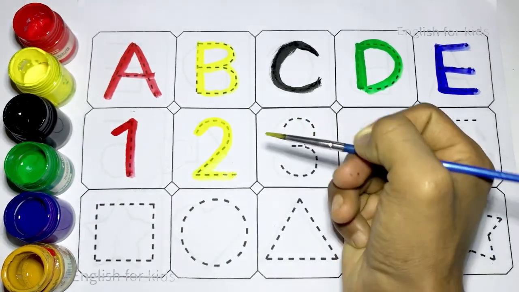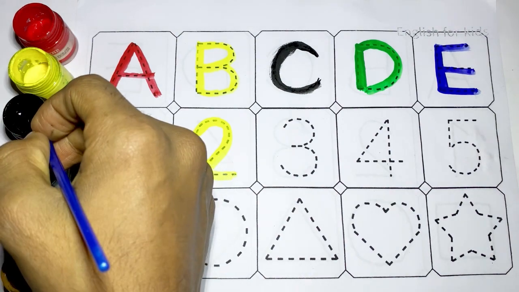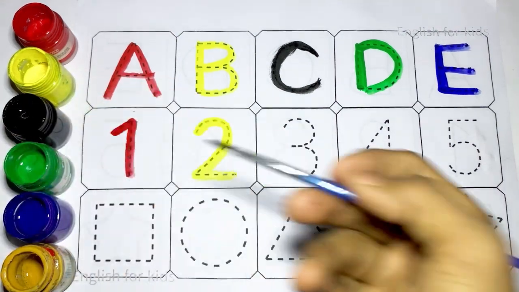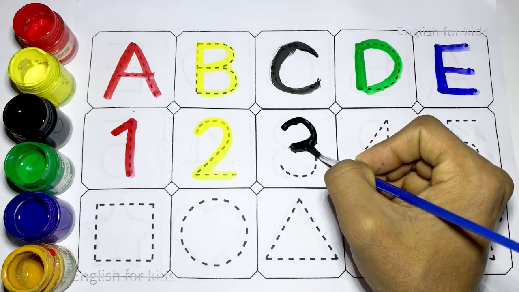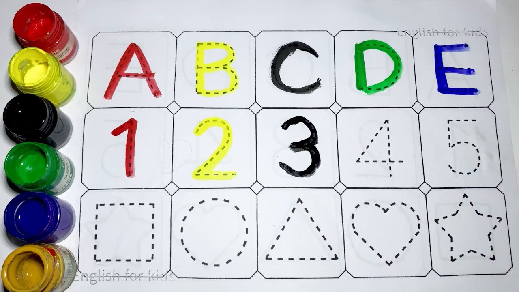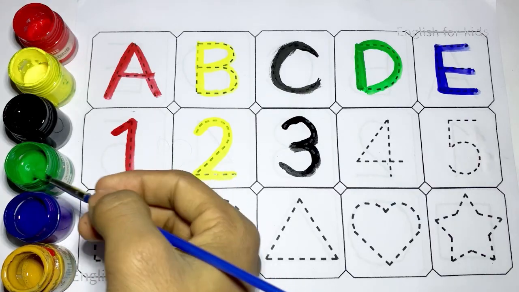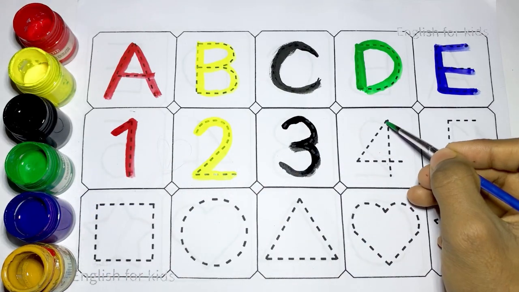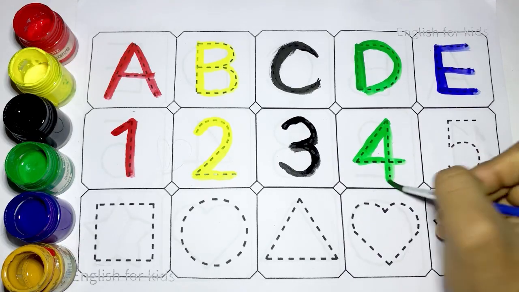Kids next 3. The numbers of 3. And use black color. T H R E E, 3. Kids next 4. The numbers of 4. And use green color. F O U R, 4.